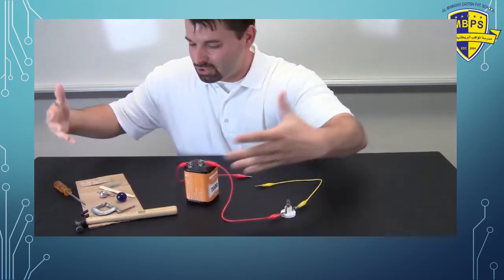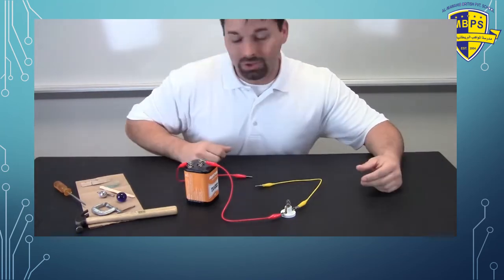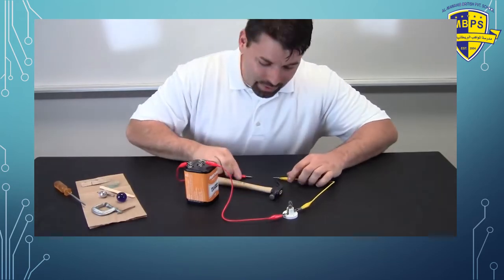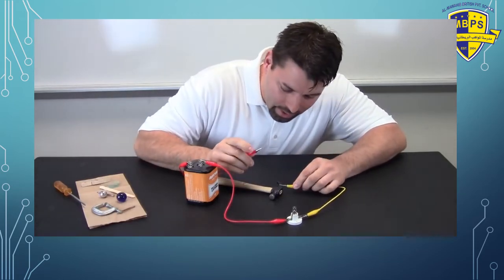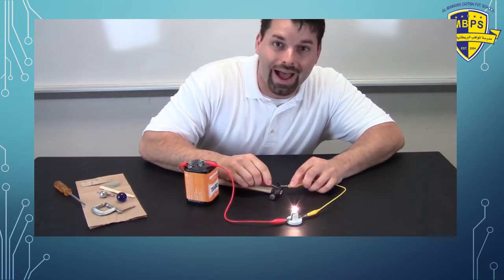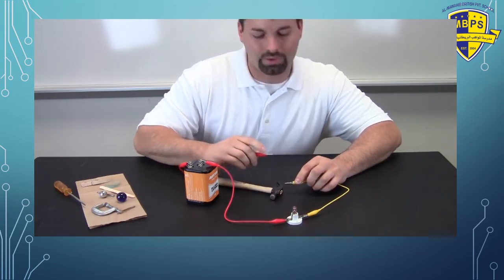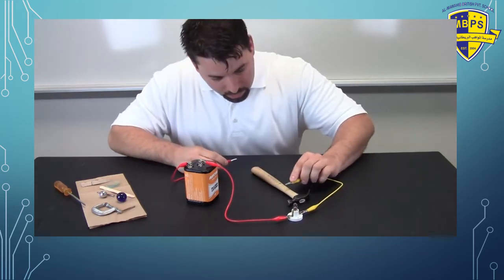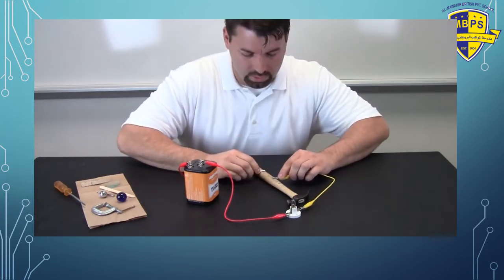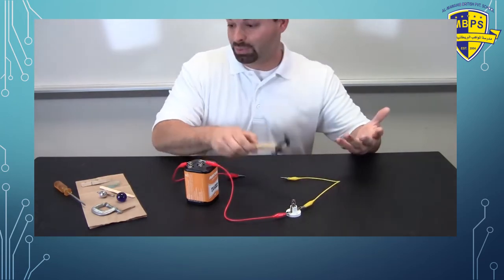So I have all of these cool things here to test and see. Do they conduct electricity or do they not? Let's start with my favorite, the hammer. We have the metal part. Let's create our pathway. Oh, look at that. It's flowing through our pathway. It conducts. What about the wooden part? Wood. Electricity's not flowing. That must be an insulator. Wood must be an insulator.